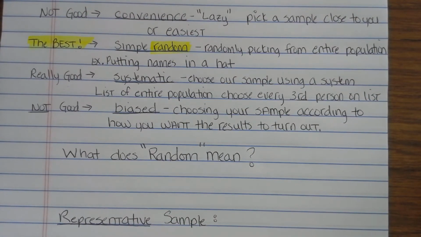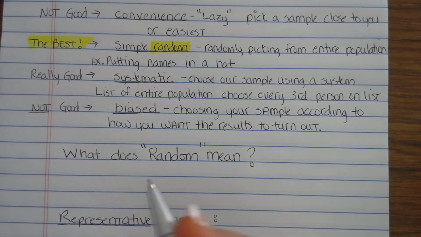What does random mean when we're dealing with a sample? What does random mean?